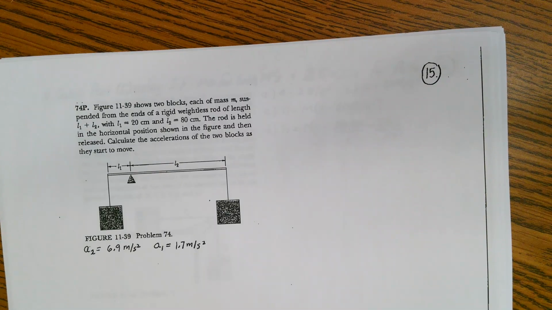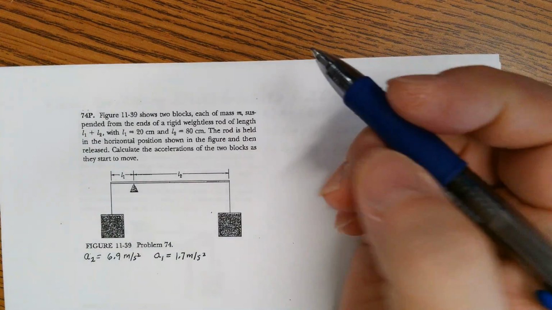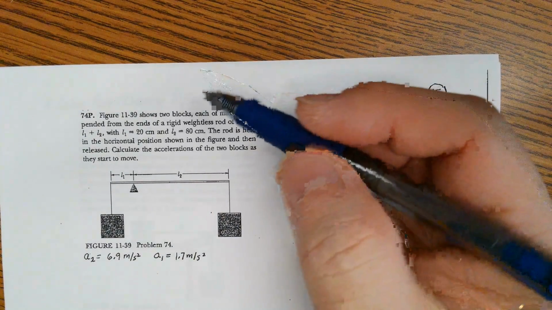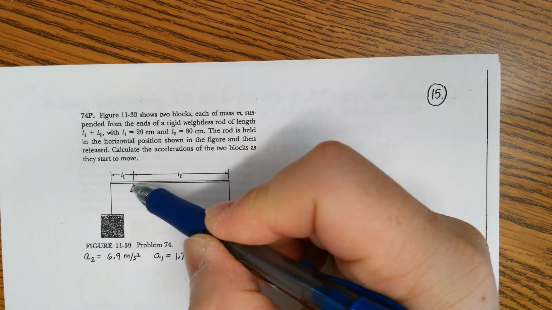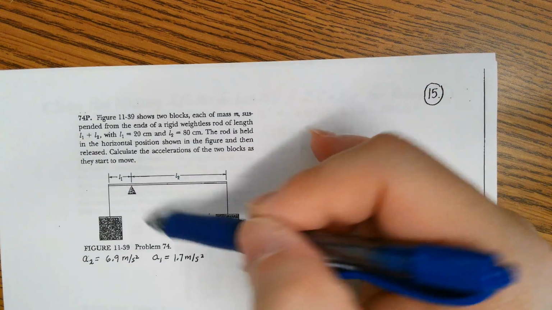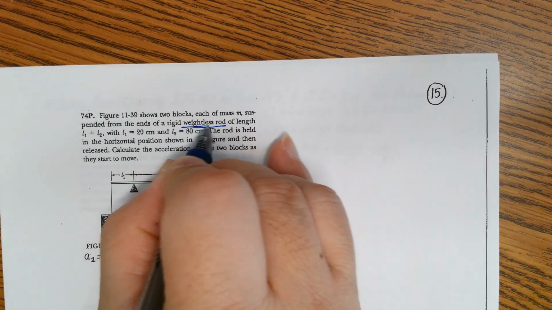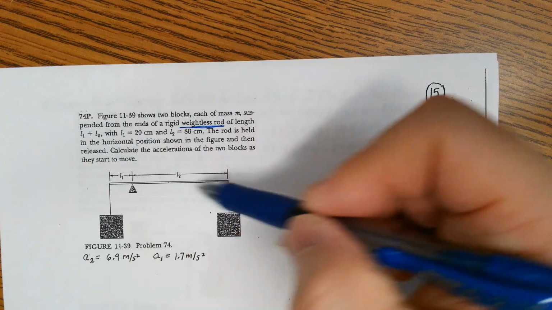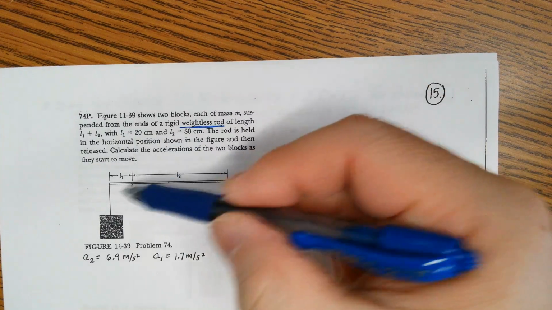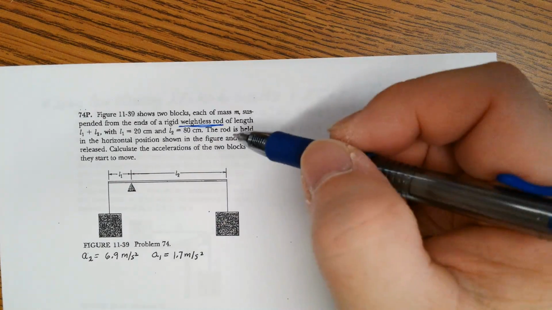All right, let's take a look at problem 74. We have this system going on here. This is the pivot point, which is very important. In this figure, 2 blocks, each with mass m, are suspended from the ends of a rigid weightless rod. That's good to know, so we have one less thing to worry about. If this rod actually had mass, then we would have to use the parallel axis theorem for the moment of inertia of the rod and all the other good stuff. But we don't have to worry about that.